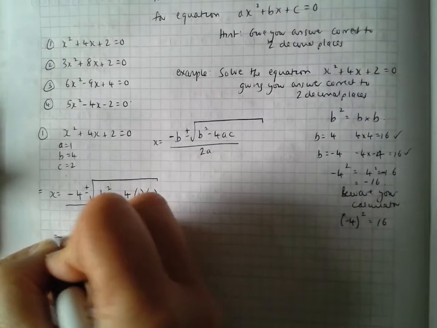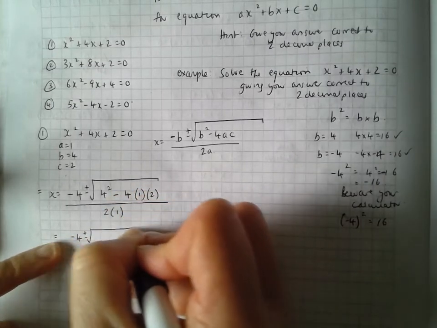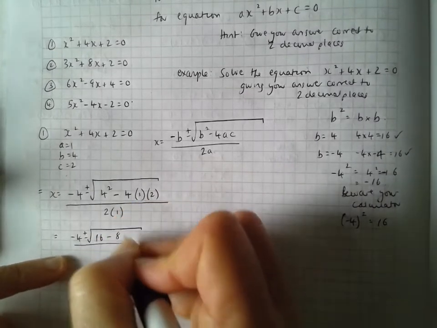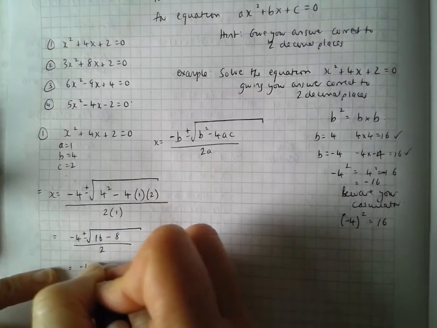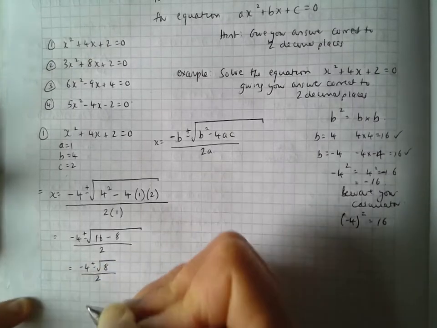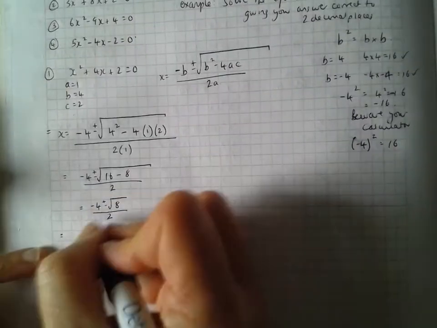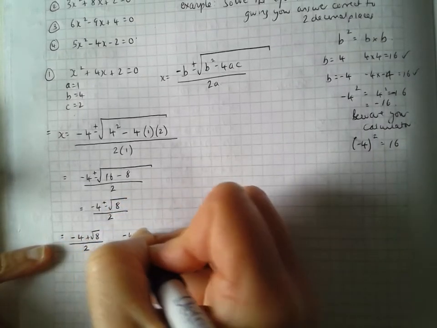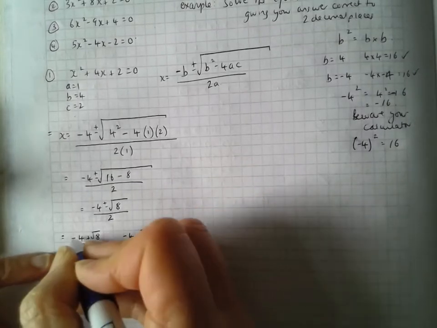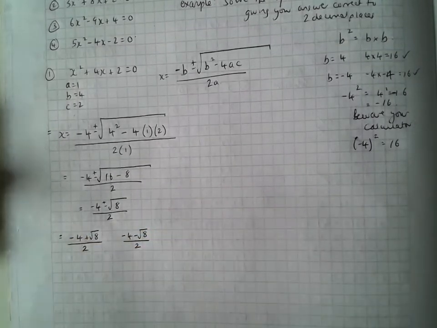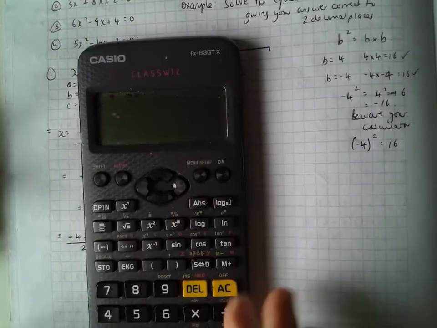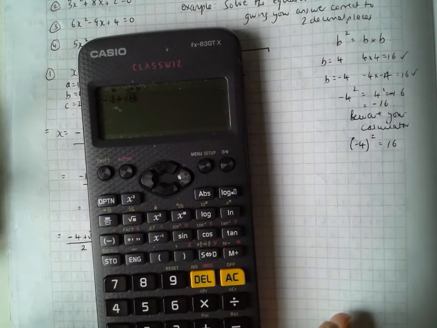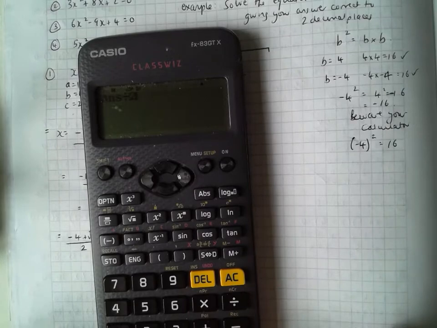Now minus 4 just stays as minus 4, plus or minus, and you can do this on your calculator if you want. 16 minus 4 by 1 by 2 is 8, all over 2 by 1 is 2. So minus 4 plus or minus the square root of 8 over 2. An important thing here is that it's going to be minus 4 plus the square root of 8 all divided by 2, and minus 4 minus the square root of 8 all divided by 2. You have to complete the top line before you do the division. So it's minus 4 plus the square root of 8, equals, divided by 2, equals.